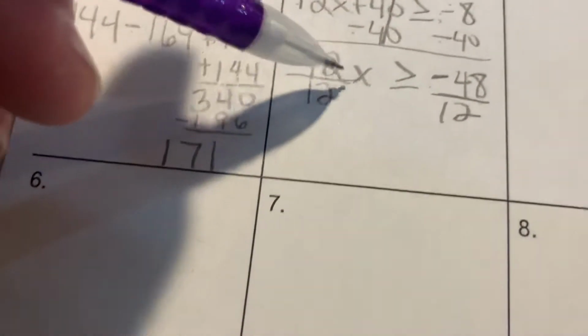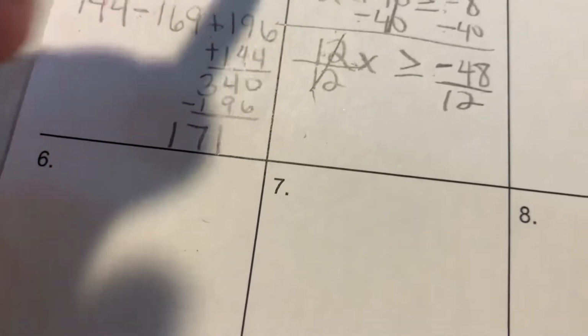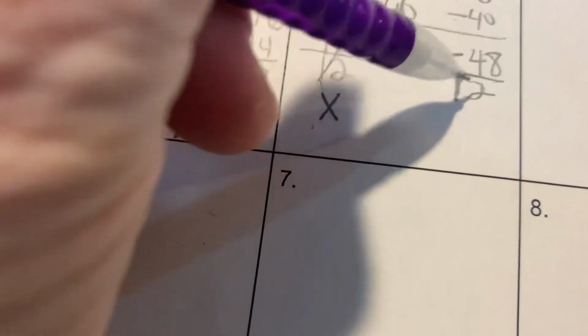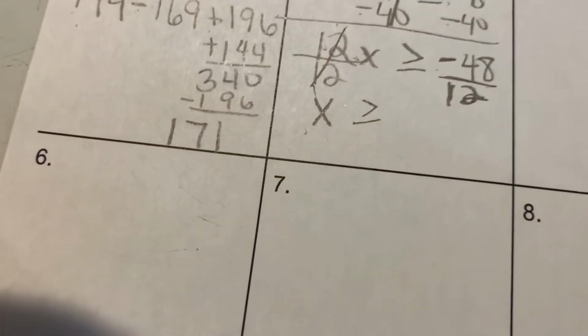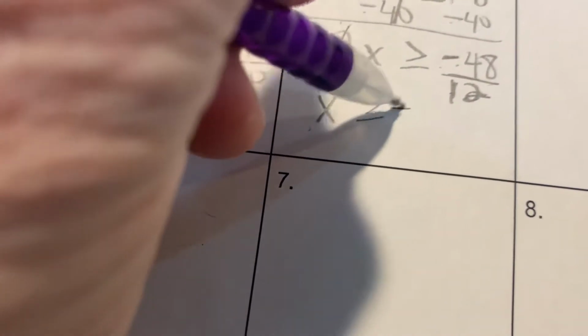Divide both sides by 12. To isolate the variable, since this is multiplication, use the inverse operation. The variable is now isolated, so you have x. Since we did not multiply or divide by a negative number, we do not reverse the inequality, so you keep that the same. 12 goes into negative 48, negative 4 times.